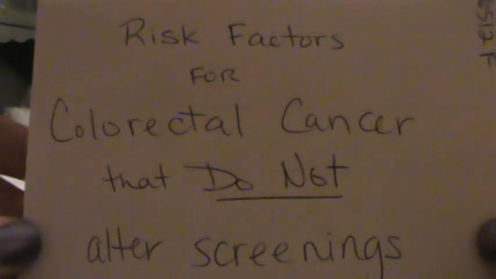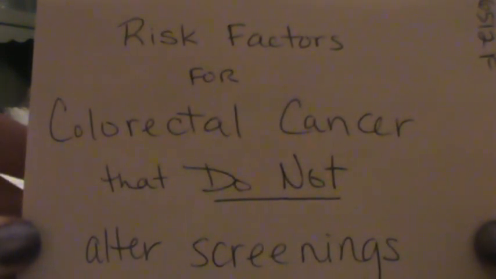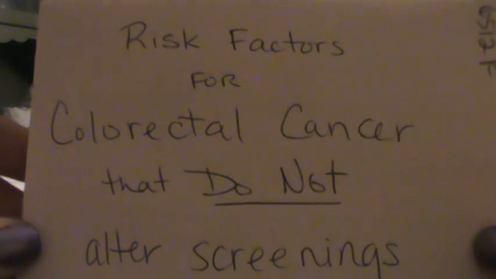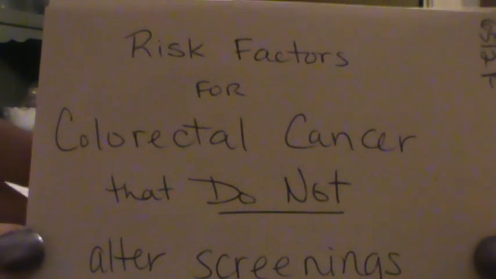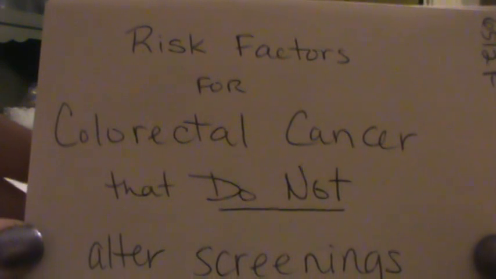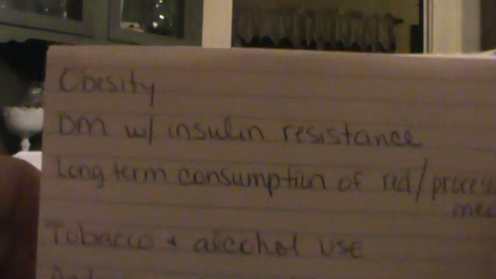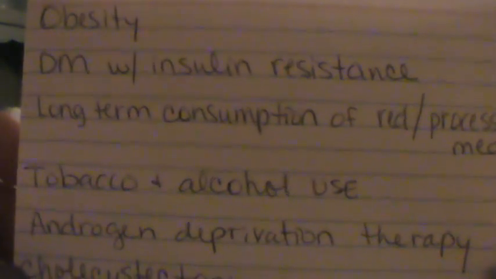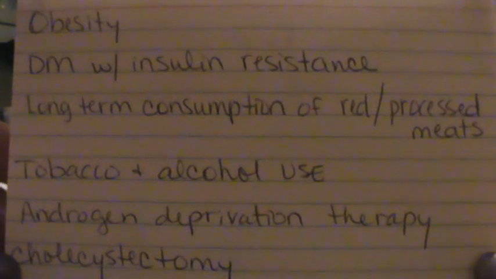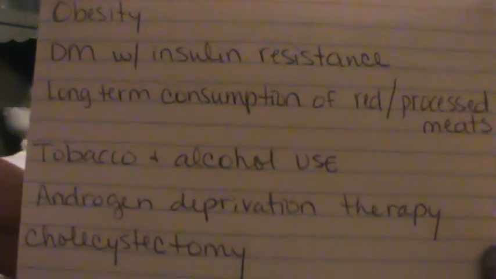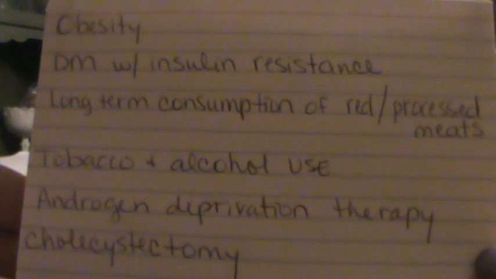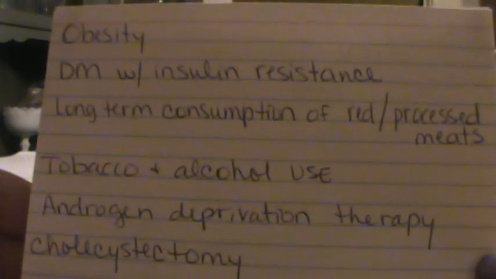Risk factors for colorectal cancer that do not alter screenings. So these are lower level risk factors that don't need increased screening times for your patients. These include obesity, diabetes with insulin resistance, long-term consumption of red or processed meats, tobacco and alcohol use, androgen deprivation therapy, and cholecystectomies.